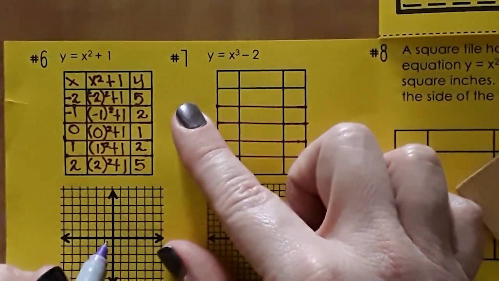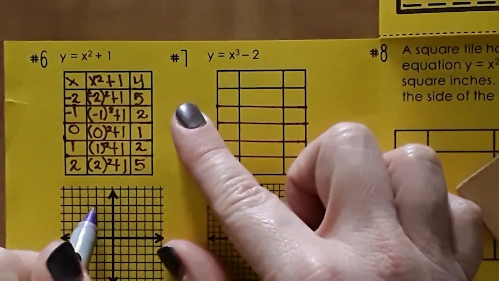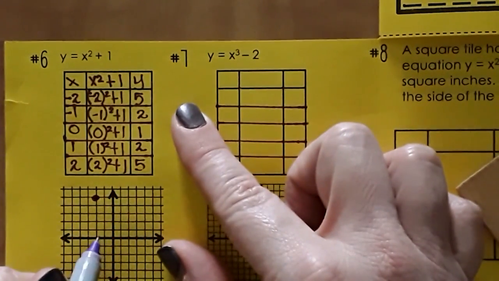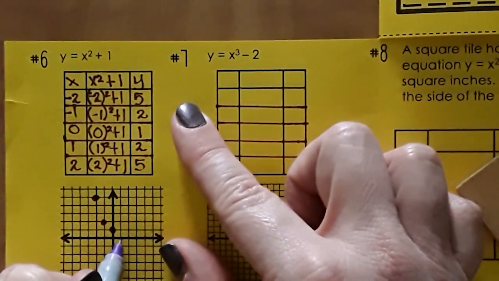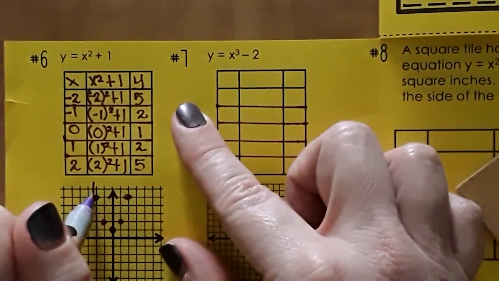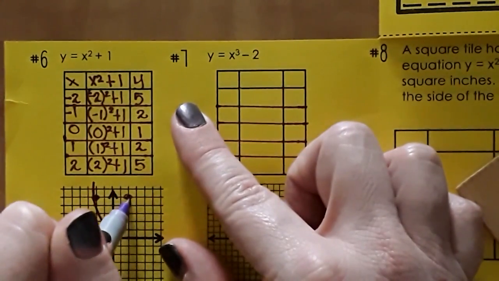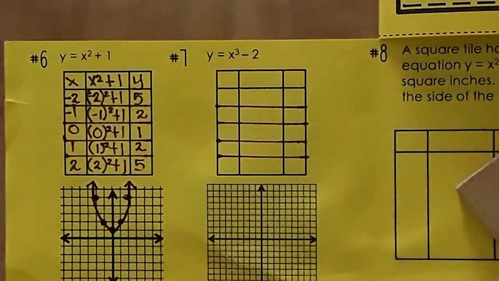Now we're going to graph. We have a -2, positive 5. 1, 2, 3, 4, 5. A -1, positive 2. 0, 1. 1, 2. And 2, 5. Basically, it makes a mirror image on both sides of that y-axis. And you have your parabola or u.